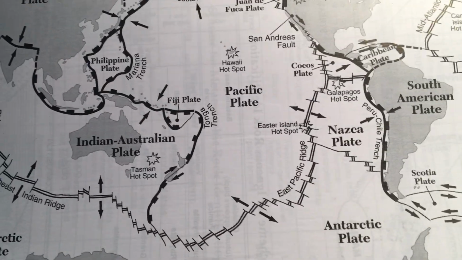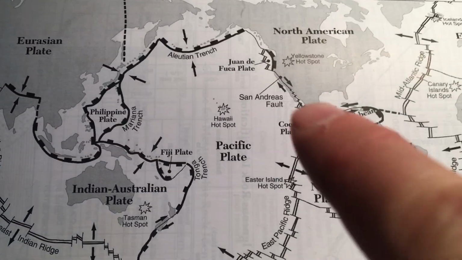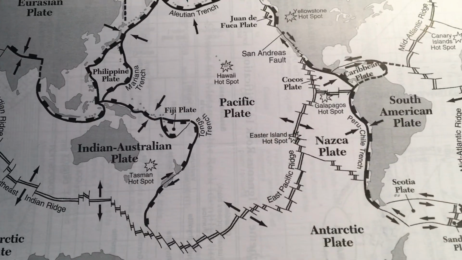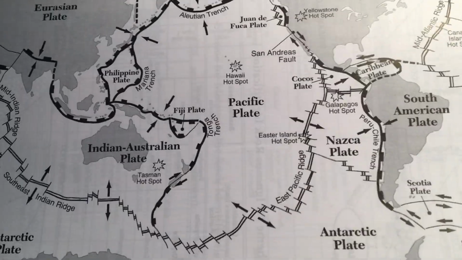If you've heard of this idea of the Ring of Fire, the whole rim of the Pacific, with the exception of the San Andreas, tends to be a lot of convergence. So a lot of subduction and a lot of volcanoes and a lot of earthquakes.